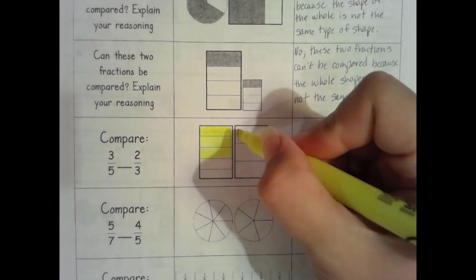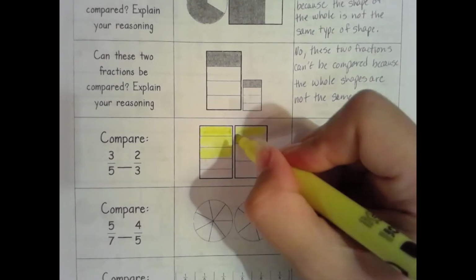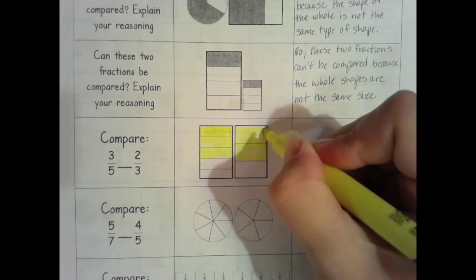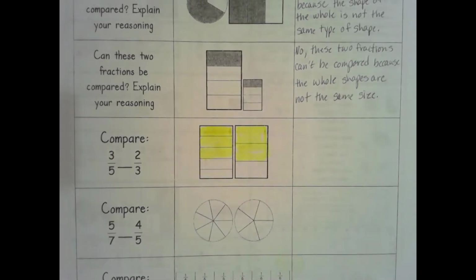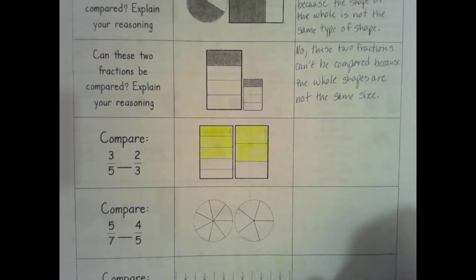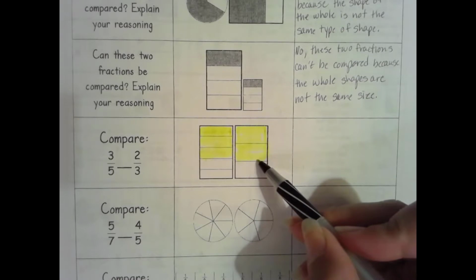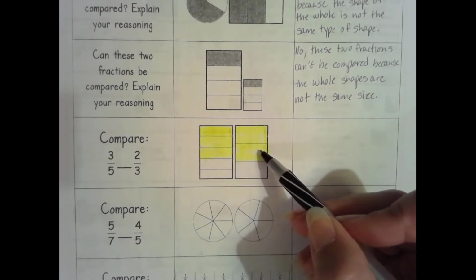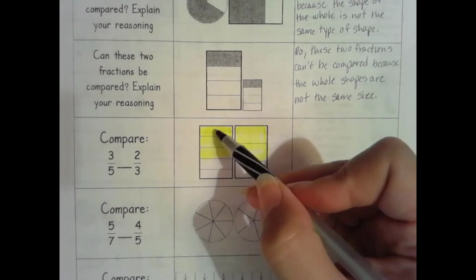So there's 3 pieces, and we need to shade in 2 of them. They're pretty close in the amount shaded in, but it looks like this goes a little bit lower, so the 2/3 is a larger area shaded in than this one.